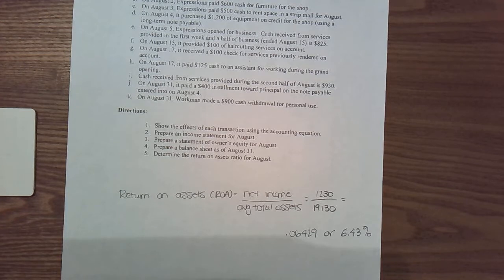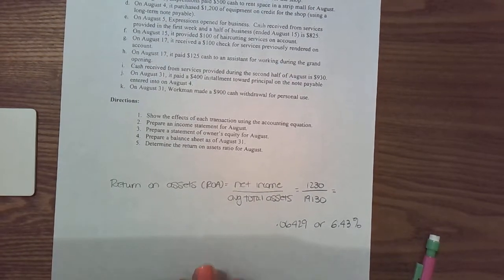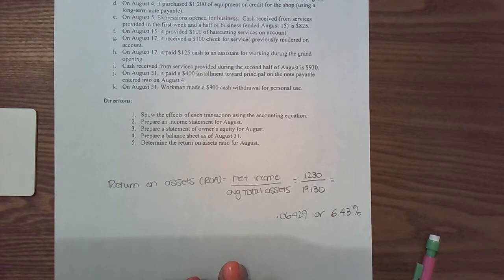Now, you might be thinking, okay, well, what does this really mean? Well, what you do is you set a target, or you set what you think your ROA is going to be, and then you work towards that. So it's important that you set that up at the beginning of your year, or in this case at the beginning of the business. They make a target and then they try to stay within that as well.